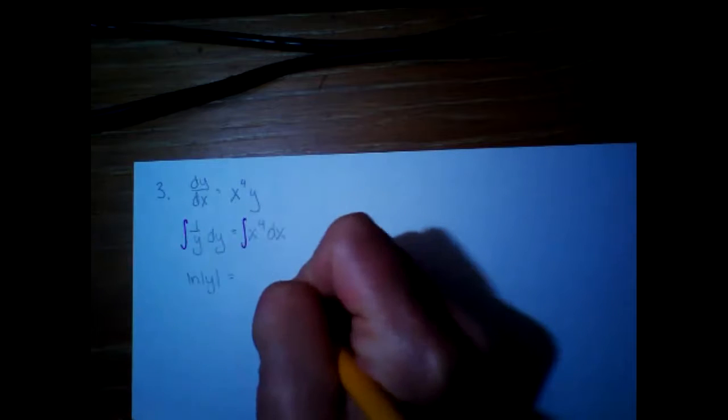So separating the variables, we're going to divide over the y and then multiply over the dx. And then antiderivative. So on the left side, that's going to give us ln of y. And then over here, that'll be 1/5 x to the 5th plus c. And we're not going to find what c is. Again, this is going to be the general solution. So we're going to skip that step.